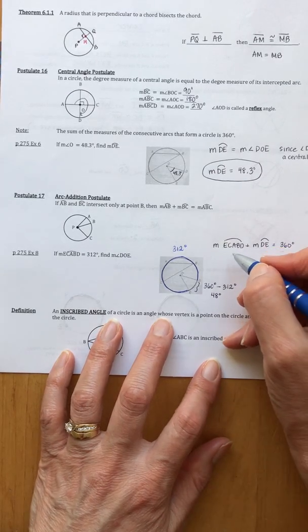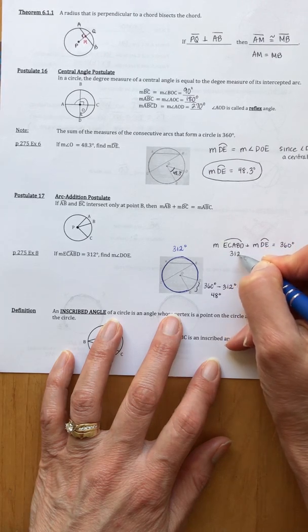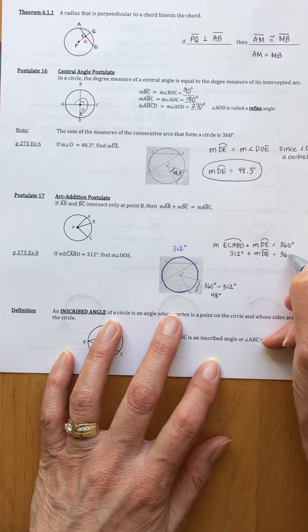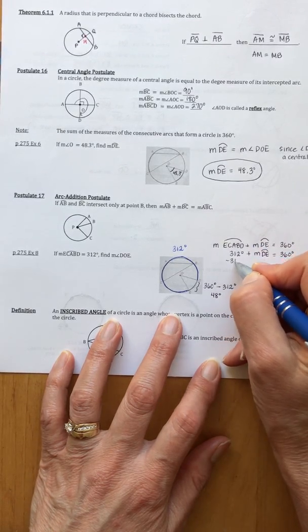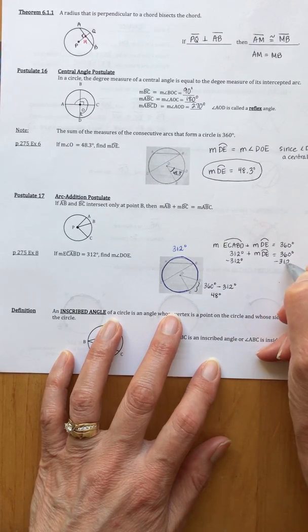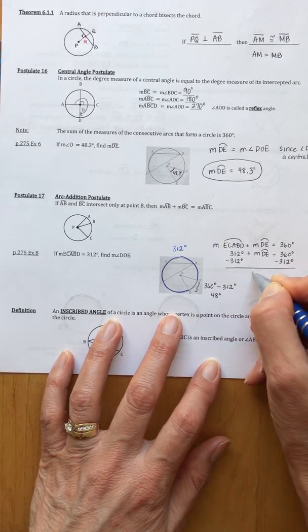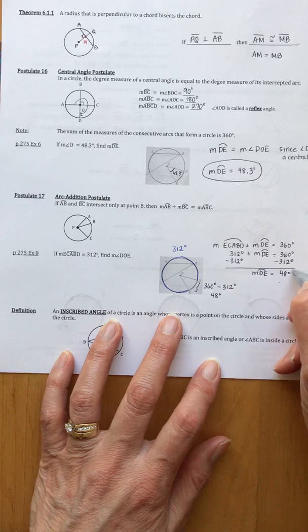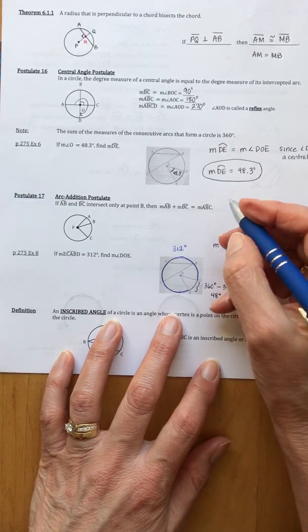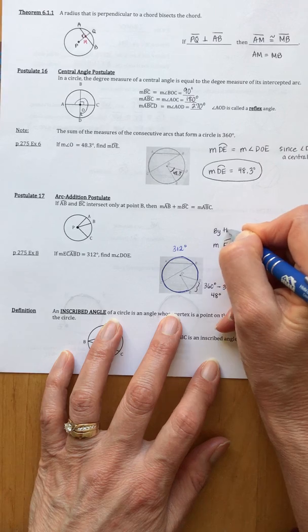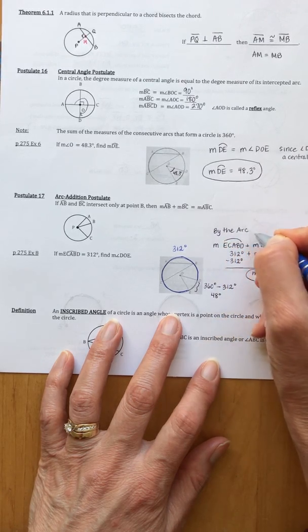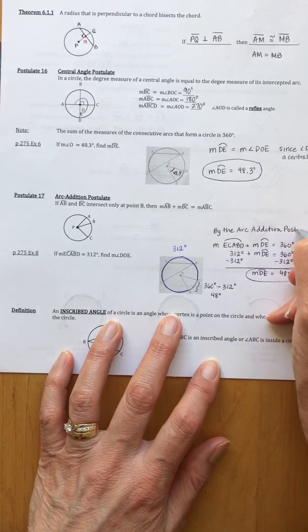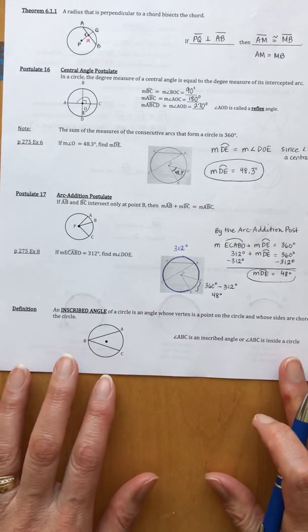If we know that this big one is 312, then the way to find the little one is just subtract. So the measure of arc DE would equal 48 degrees. Actually, I should write up above here the arc addition postulate. Okay, that's it for that.